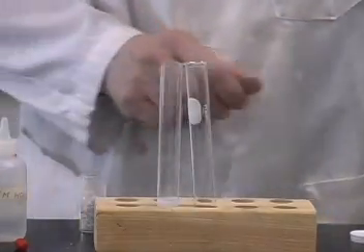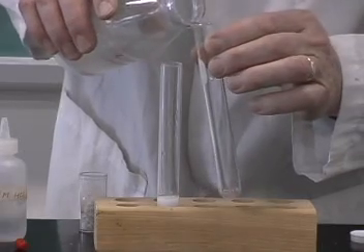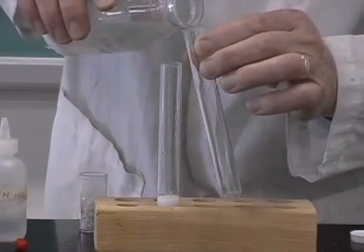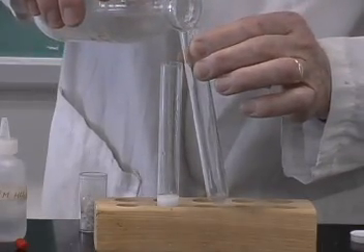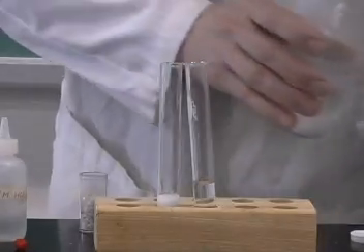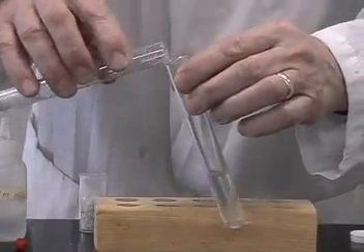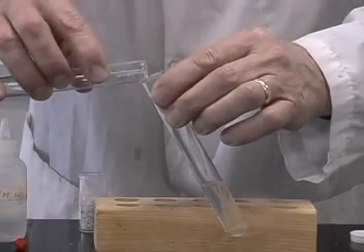Now, while it's busy fizzing, I'll take some lime water solution from my lime water bottle. Pour that into a second test tube, and now direct the gas that's being generated into my second test tube.